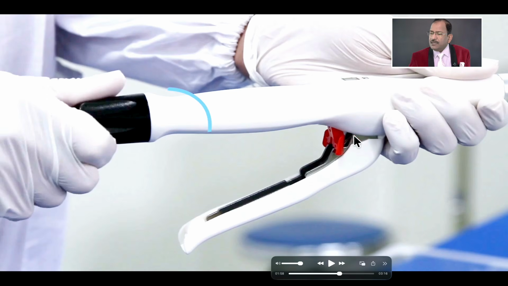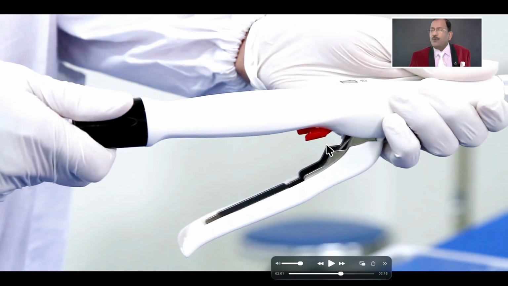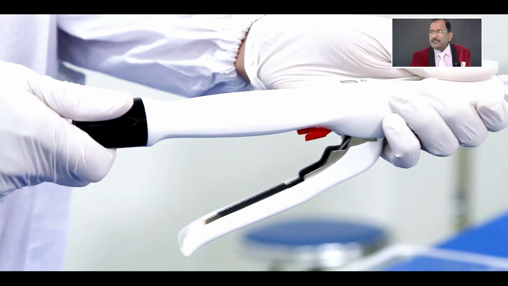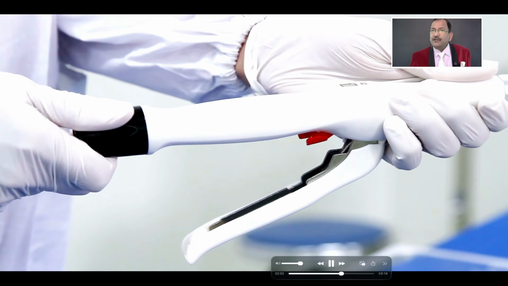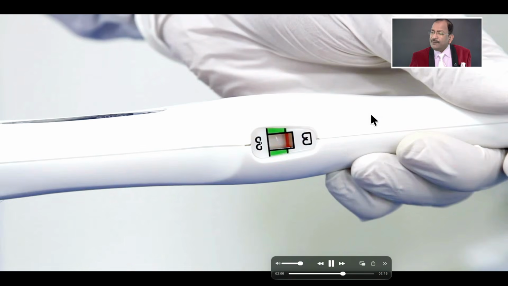Just look at this point, and you see here it opens. And once it opens, that means now it is ready to fire. And you have a 2B. One is good B, the other is bad B. Always this should be in the good B. This is bad B, this is good B.